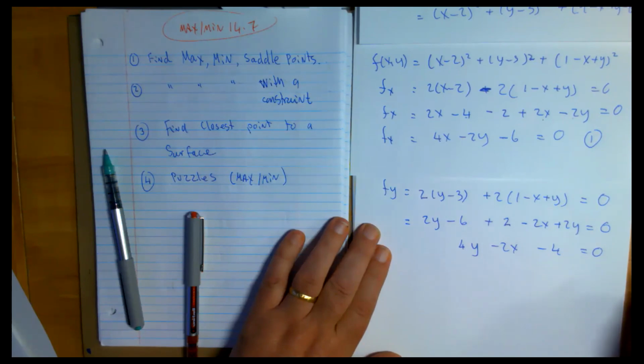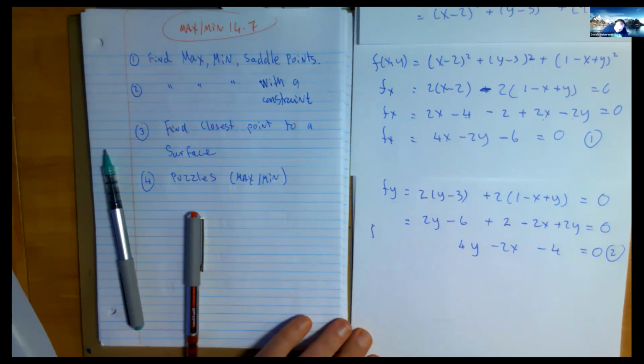Should we do the roll? Good. Do the roll while I'm finishing this off.